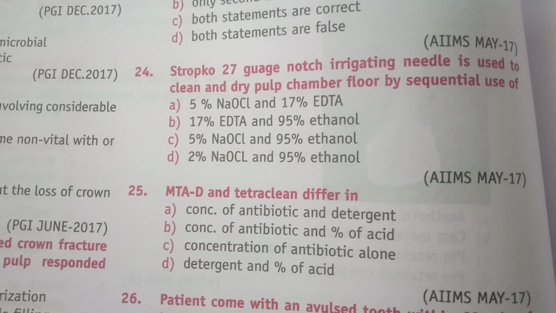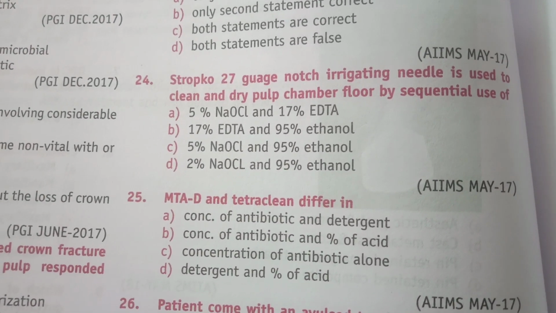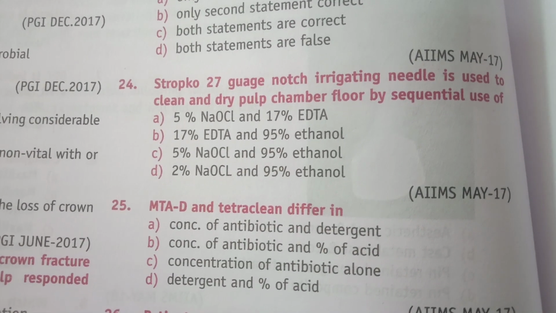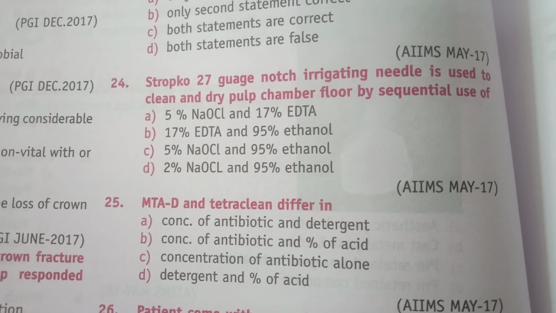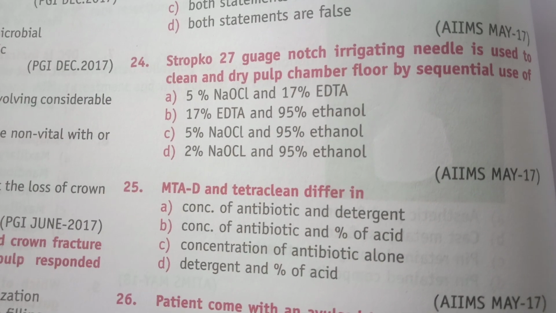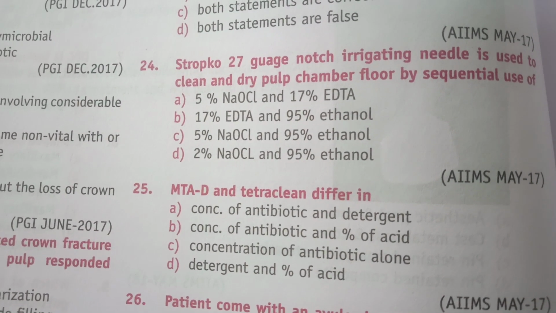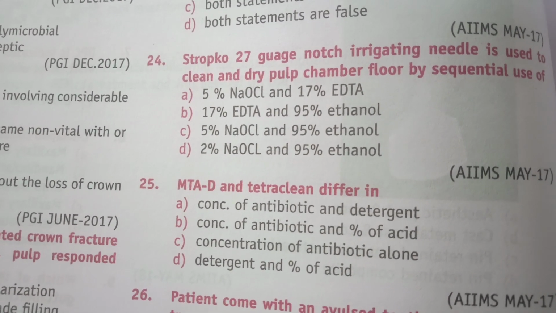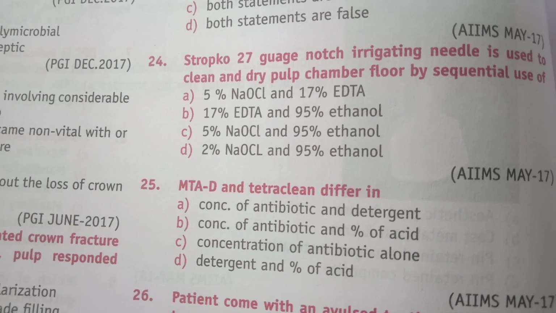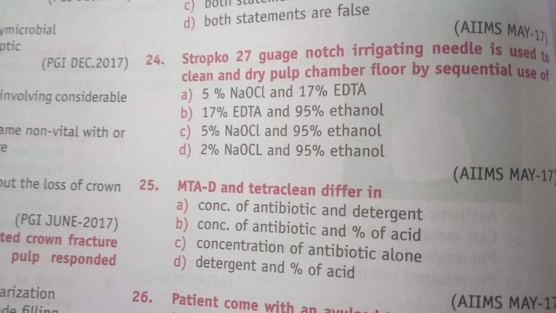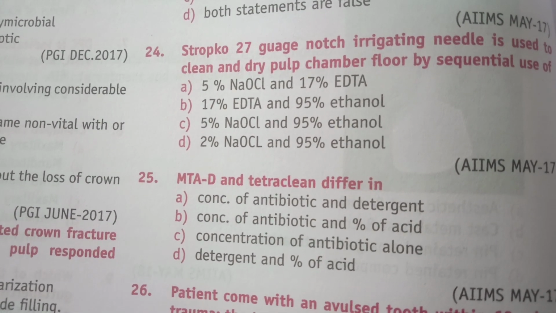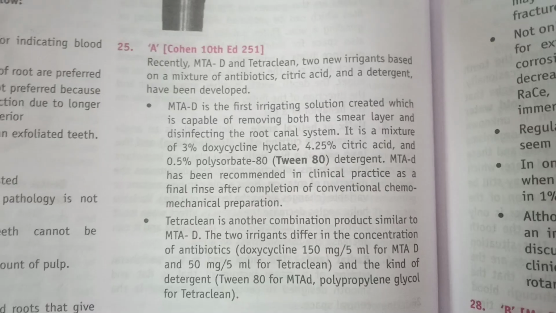Now, MTAD and Tetraclean differ in... question number 25. MTAD and Tetraclean differ in option A, concentration of antibiotic and detergent; option B, concentration of antibiotic and percentage of acid; option C, concentration of antibiotic alone, detergent and percent of acid. The answer to this question is A, concentration of antibiotic and detergent. We will go to the explanation part.